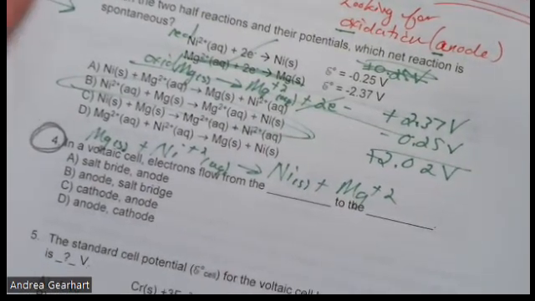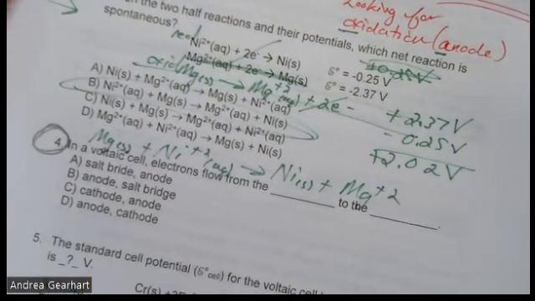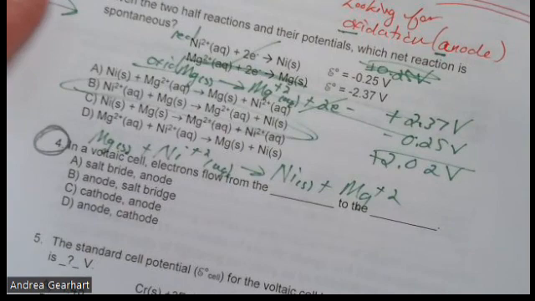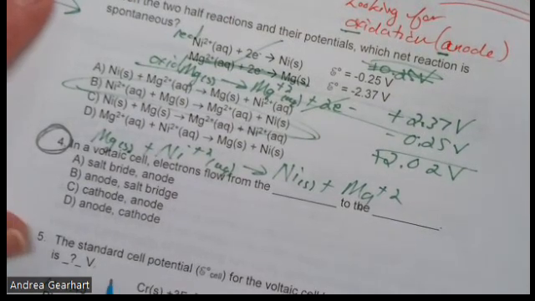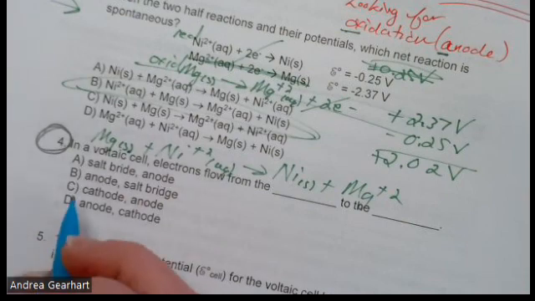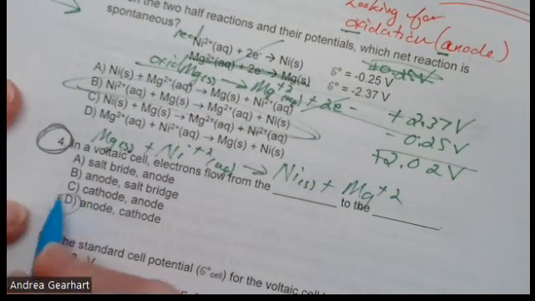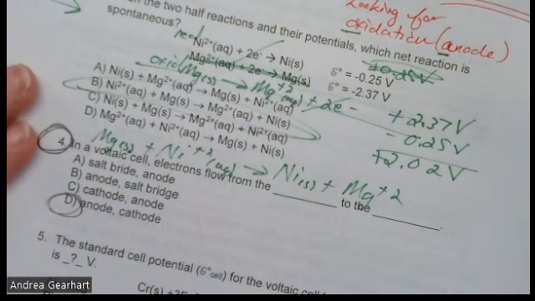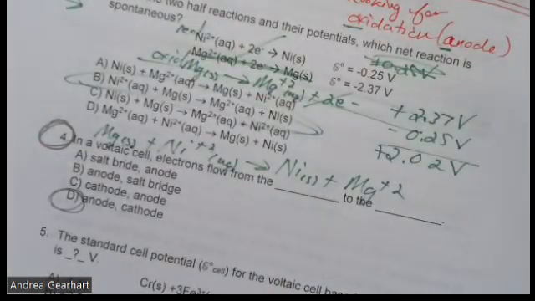There's actually a song, and it's one of those songs that gets stuck in your head forever. It is not so nice. We start at the anode, it starts like that. I can't sing it for the life of me. And the electrons move to the cathode. That would help here. D is our answer.